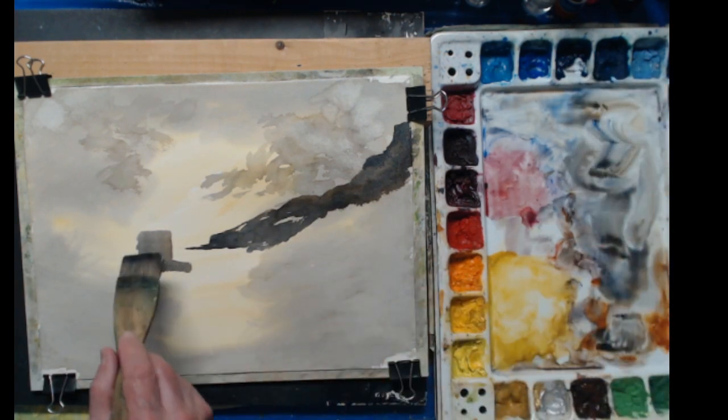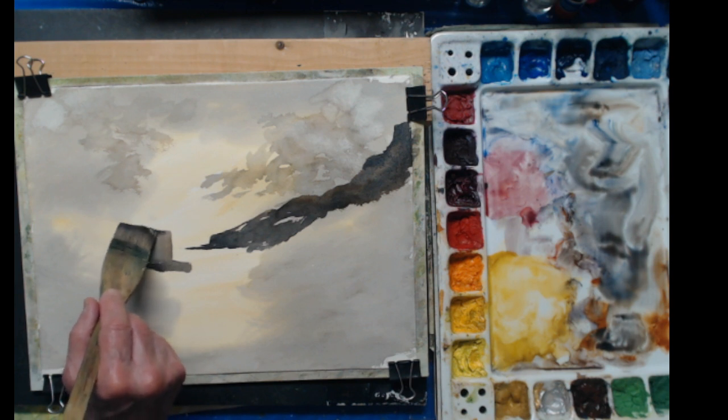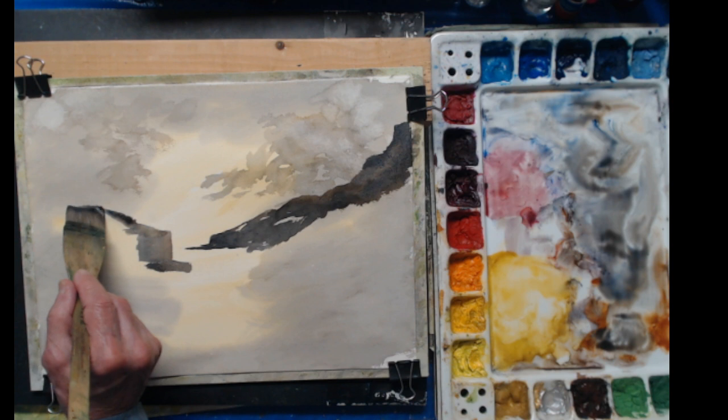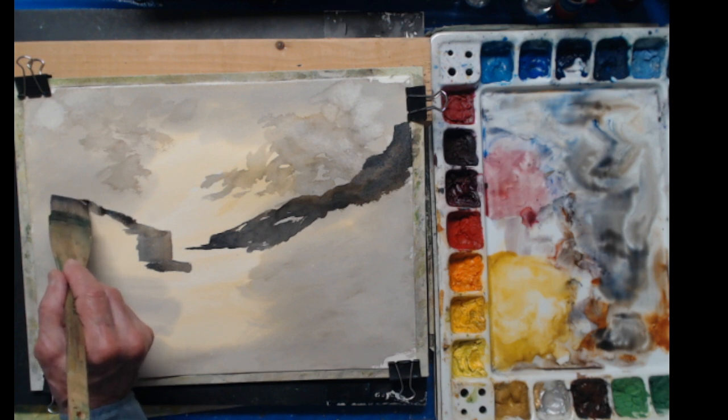That dark color. And this is another mountain section over here. Comes a little bit more forward.